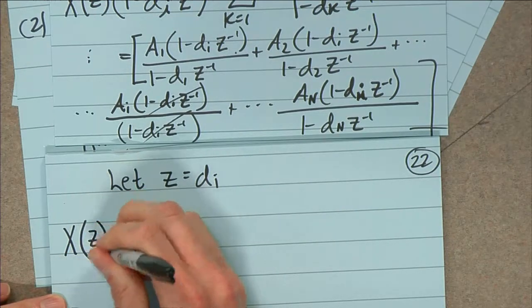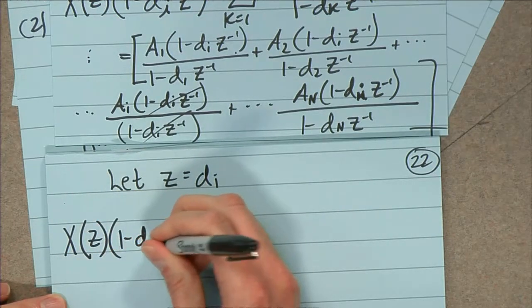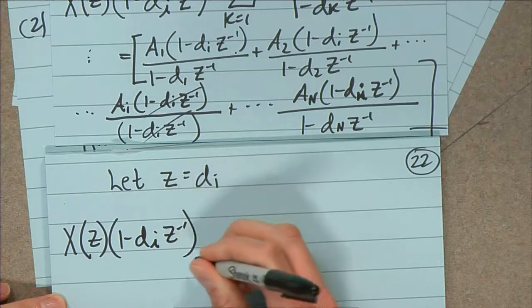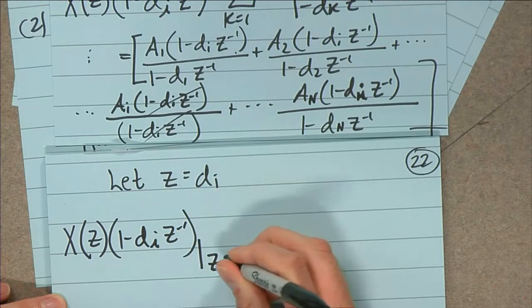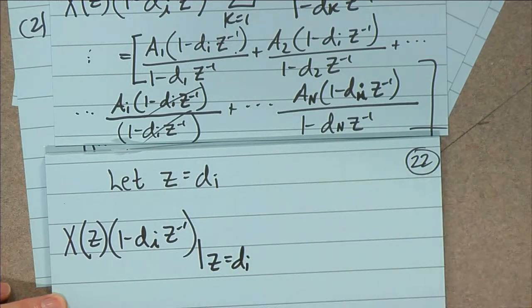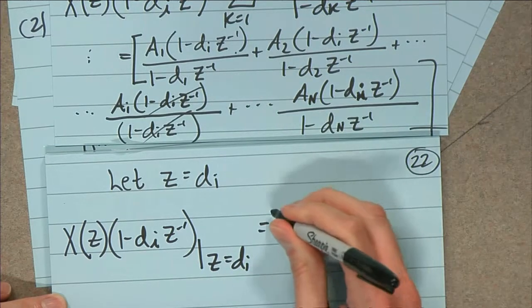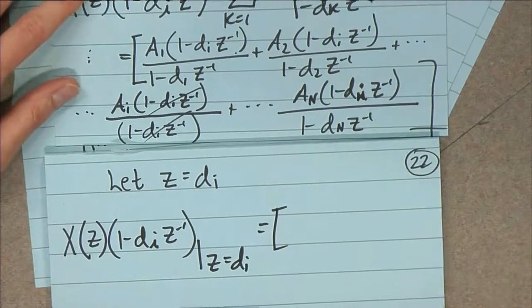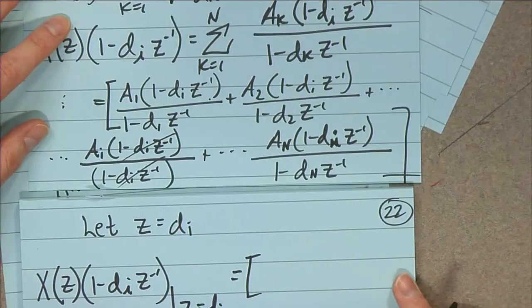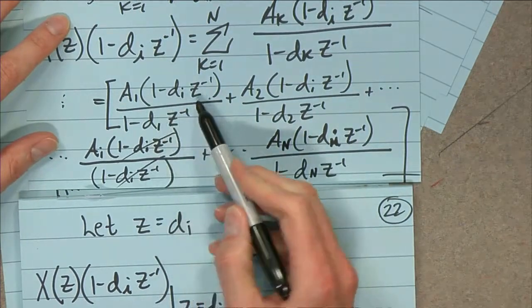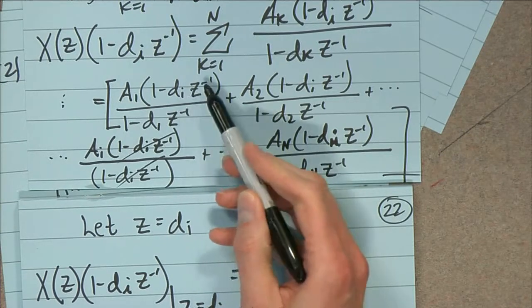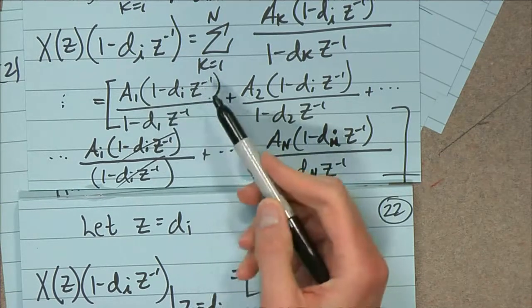So we end up with x of z times 1 minus d sub i z inverse over here, and we're going to say let z equal d sub i. And then when we do it for all the terms in this expression, when z equals d sub i, well then it's d sub i over d sub i, which is 1. 1 minus 1 is 0.